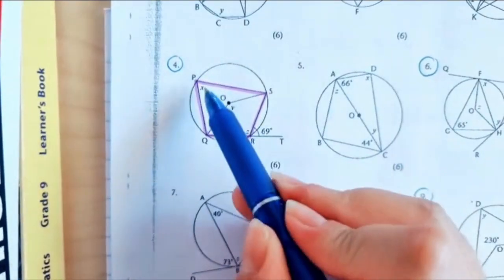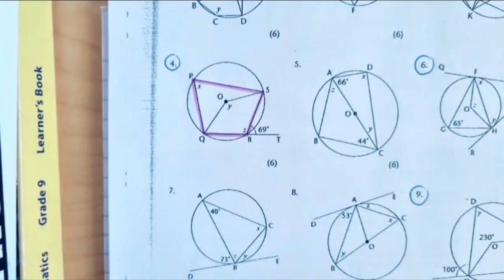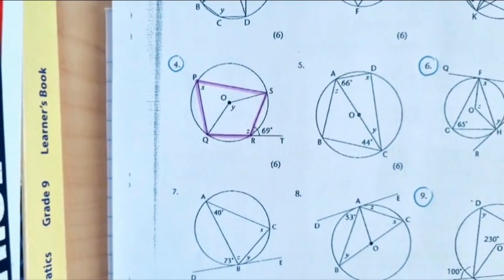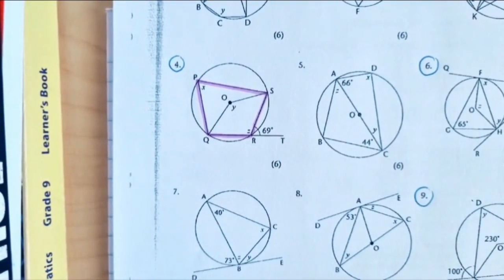So now we need to find x, which is this angle over here. Now, guys, if they're asking us to find x, y, and z, usually they want us to find them in that order. So we're going to find x first.